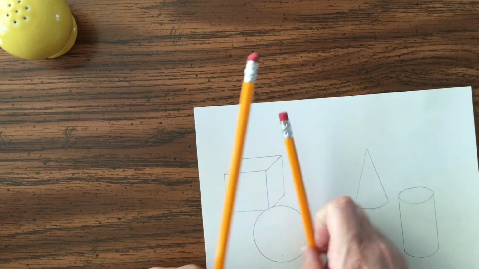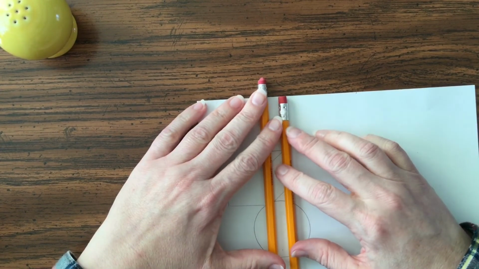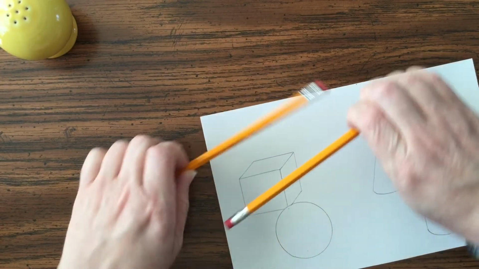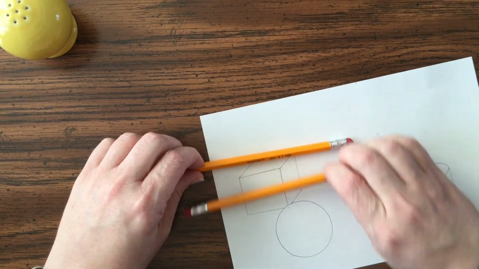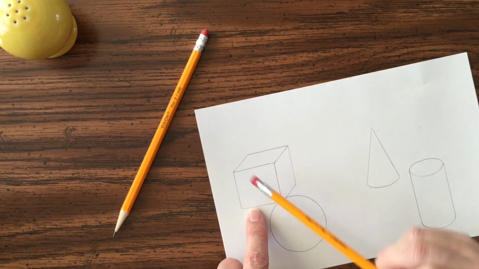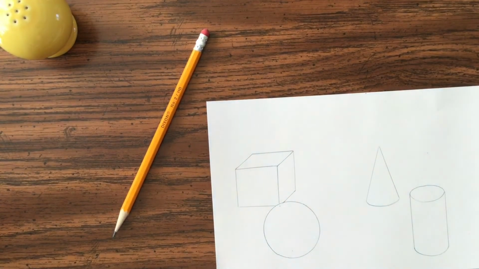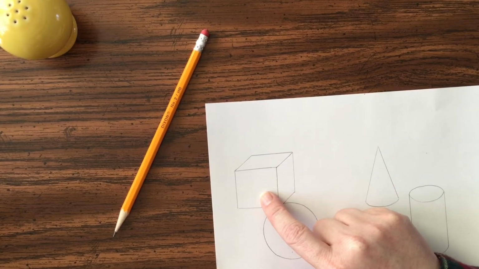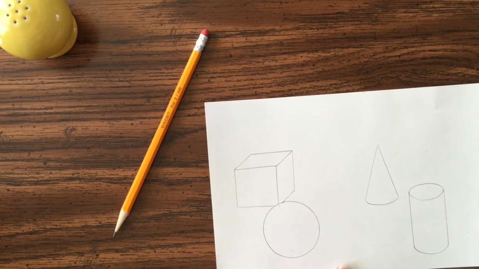If you look at the sides, those are parallel, and the top ones are parallel, even with the bottom there. So watch and check, make sure all of your lines are parallel. It's kind of a tricky thing to do. Now, if you ended up doing this with a rectangle, instead of a cube, you will have a rectangular prism. I think I am going to do one more.